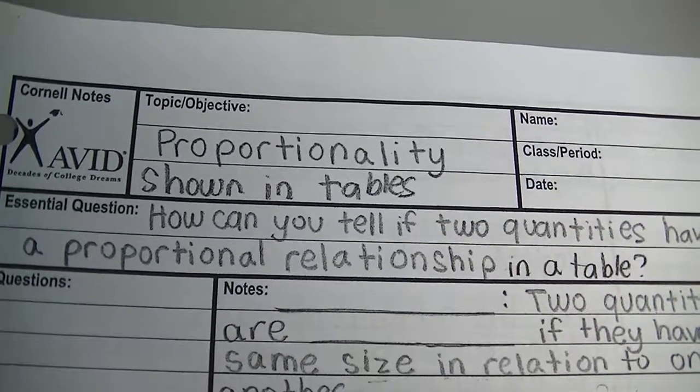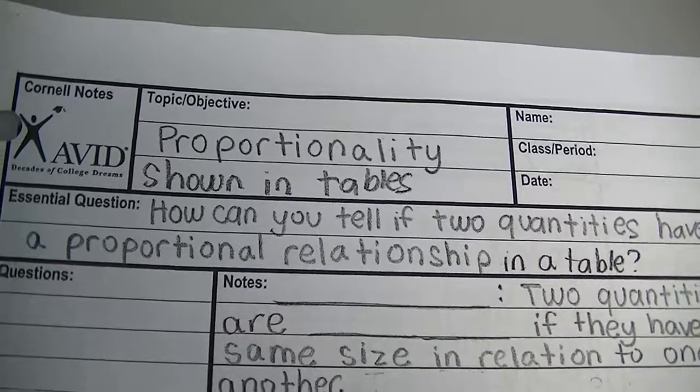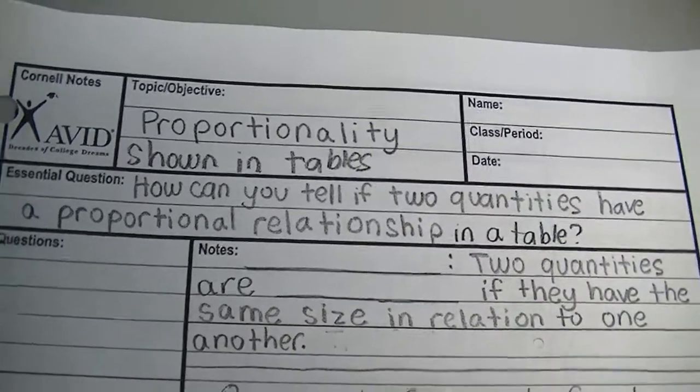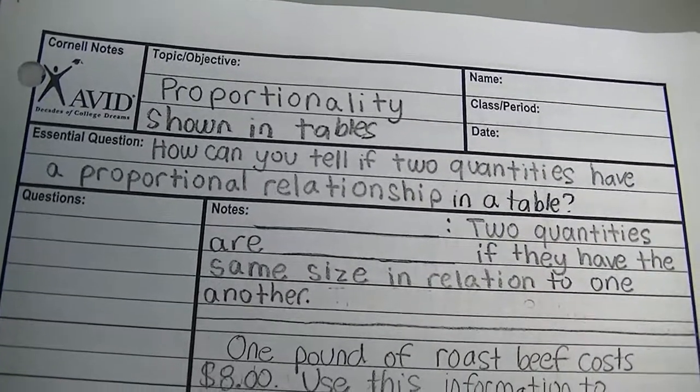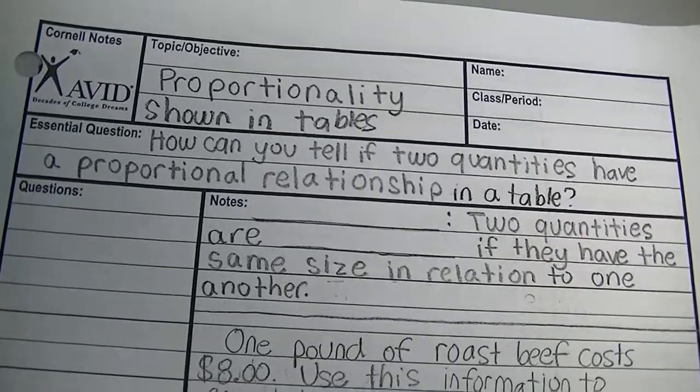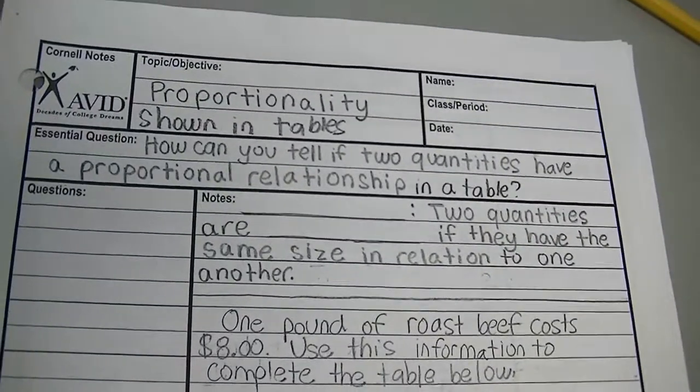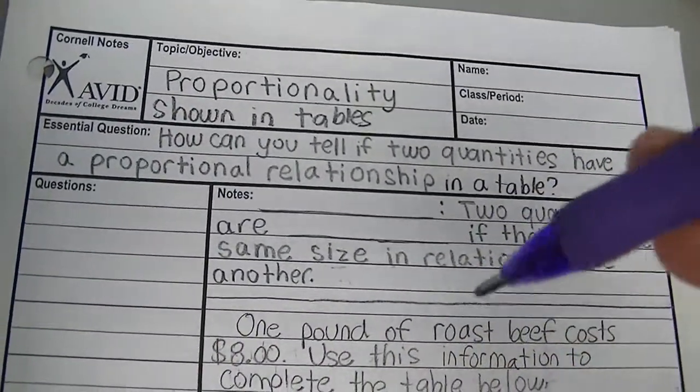The topic for today is proportionality shown in tables. The essential question is, how can you tell if two quantities have a proportional relationship in a table? So we'll start off with the definition of proportionality.